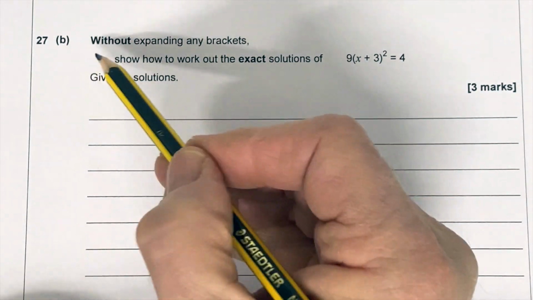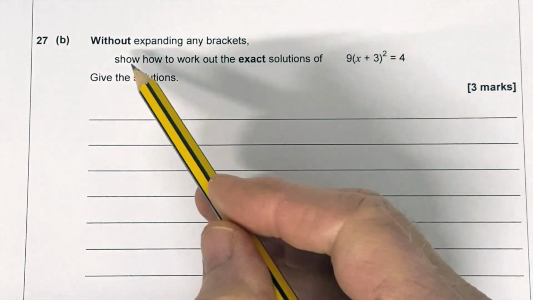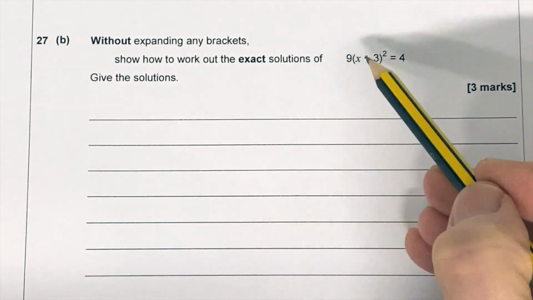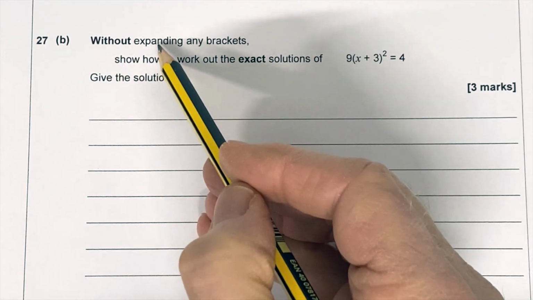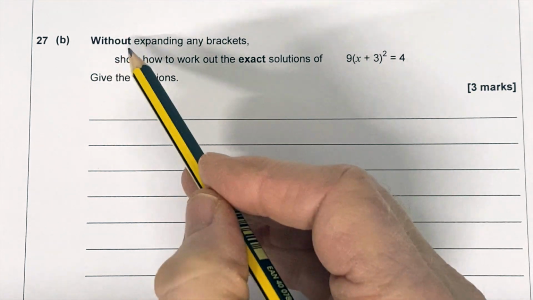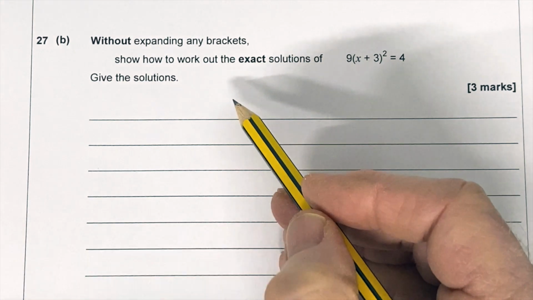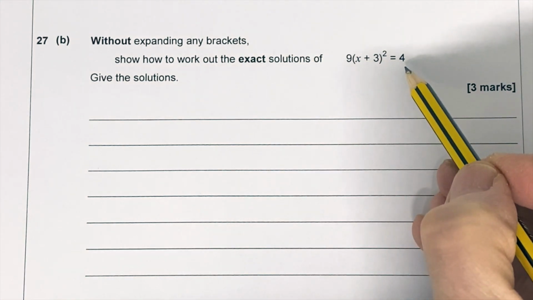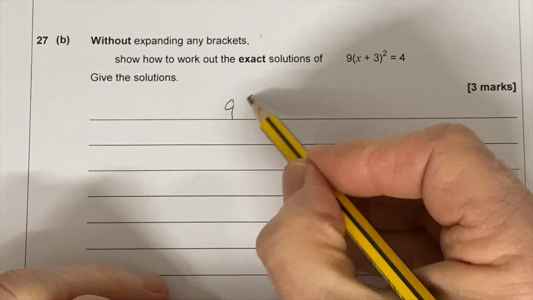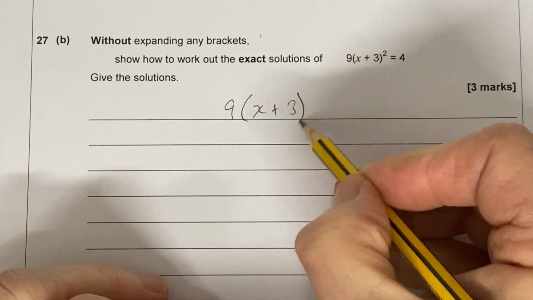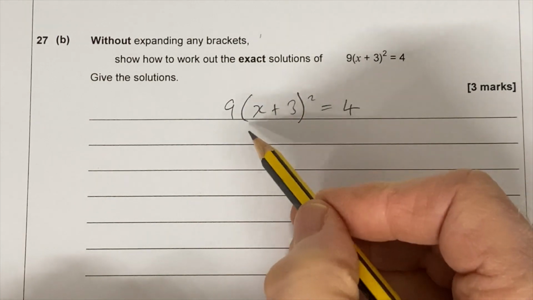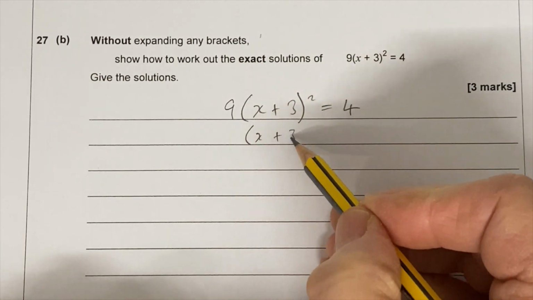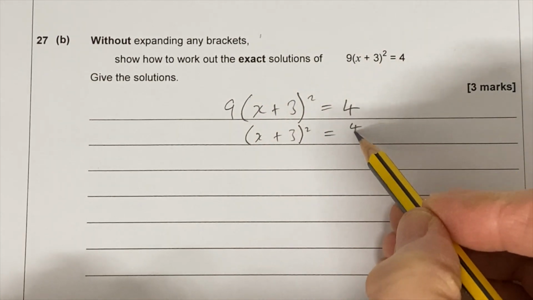Question 27b, without expanding any brackets, show how to work out the exact solutions of that and give the solutions. Without expanding any brackets, I always feel it's quite good to avoid expanding brackets if you can. We've got to find the exact solutions of that. So here it is, 9 times x plus 3 squared equals 4. Now if we divide both sides by 9, we're going to have x plus 3 squared equals 4 over 9.